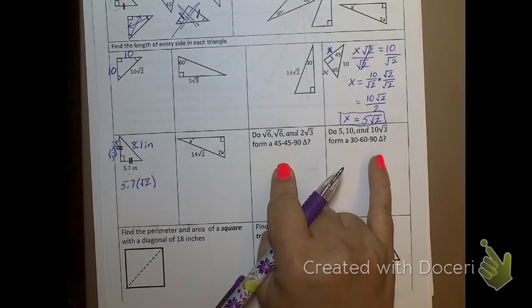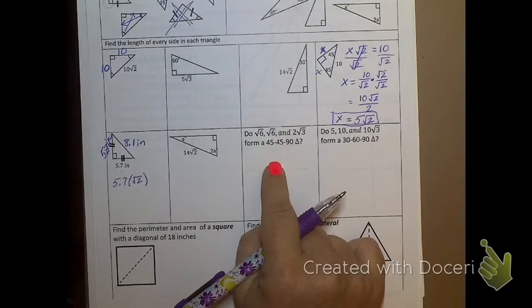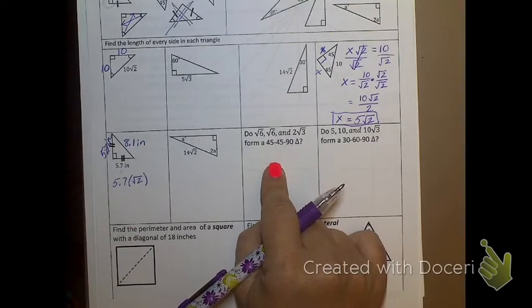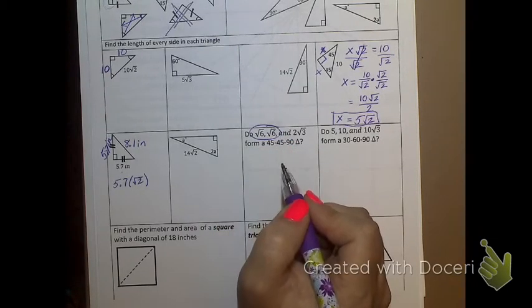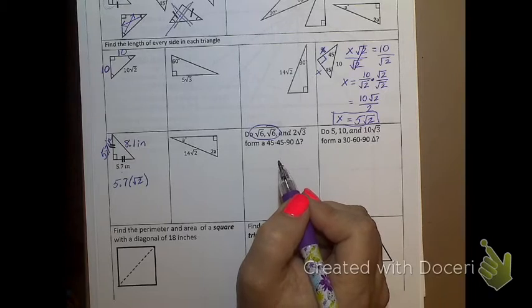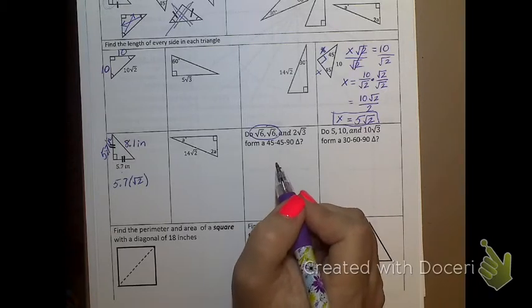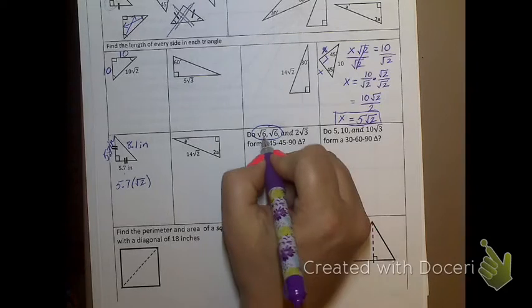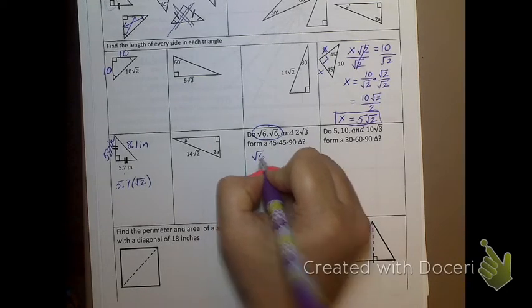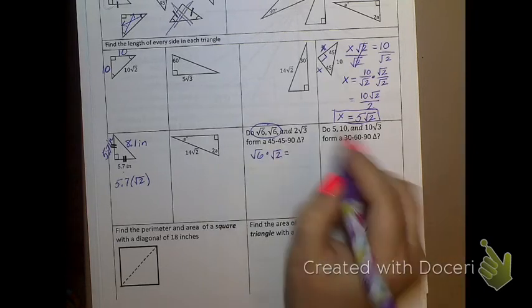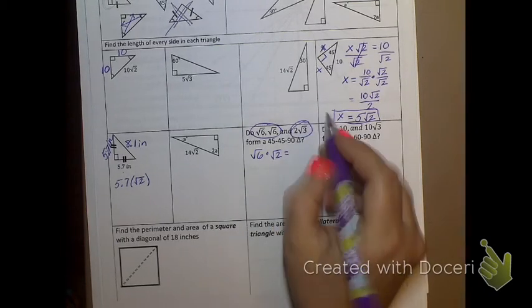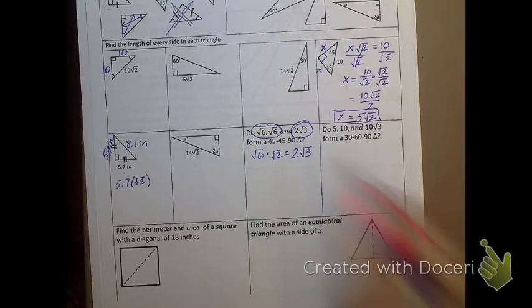This one is not a 45, 45, 90, so this is the last one of these types of problems that I have to do. Now, it says do radical 6, and 2 radical 3 form a 45, 45, 90 triangle. Well, they're giving me two measurements that are the same, so I can assume that those measurements are the legs, correct? If this is a 45, 45, 90 triangle, then the measurement of a leg times radical 2 will be equal to what? The measurement of the hypotenuse. Right?